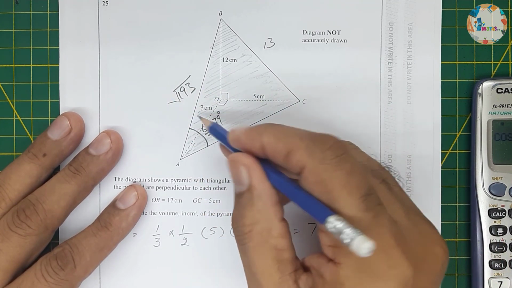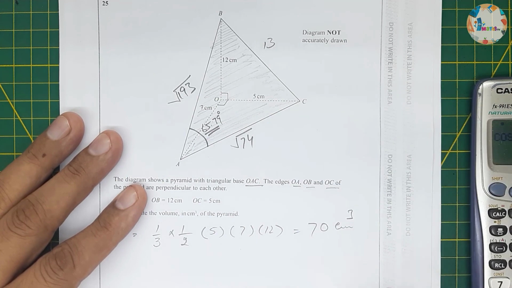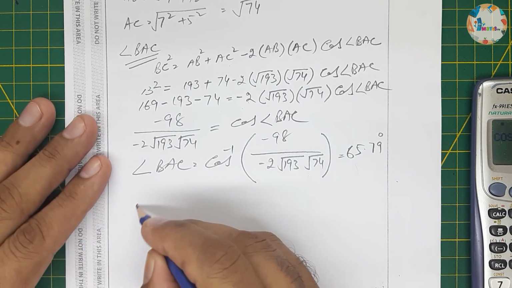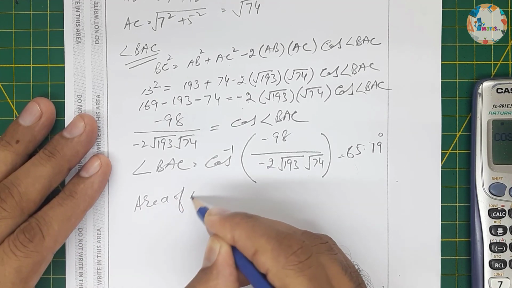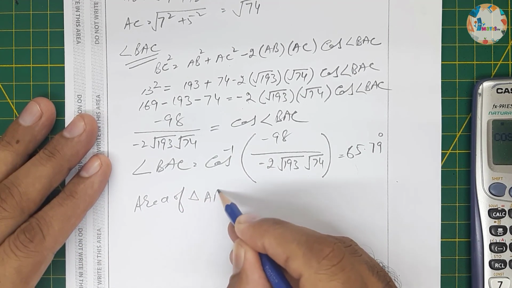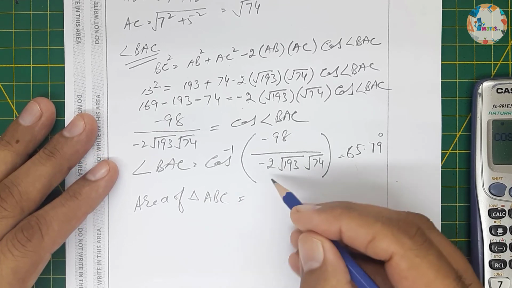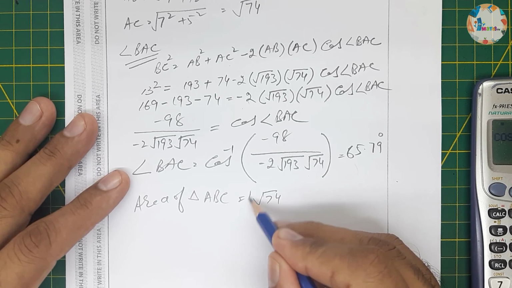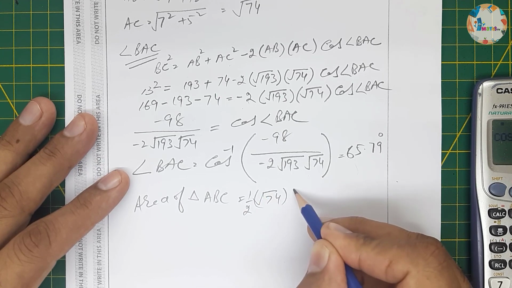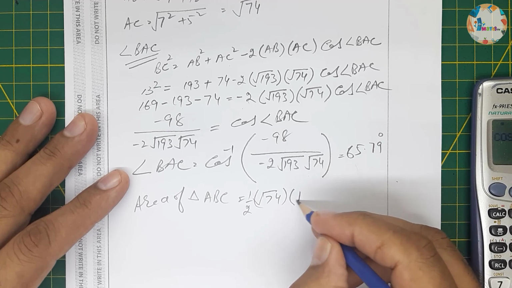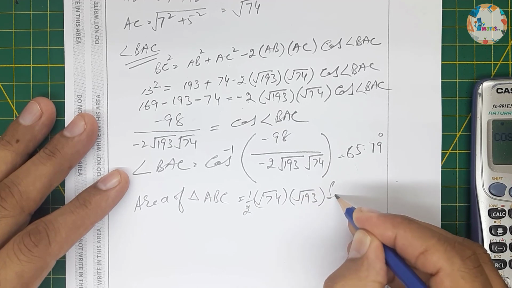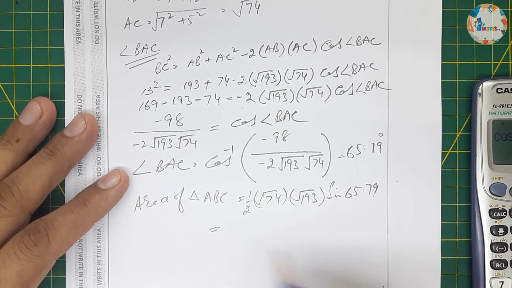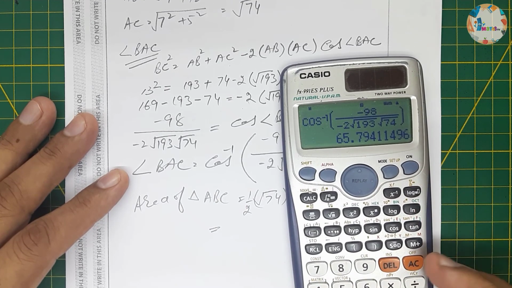Now we will apply area of triangle in terms of sine angle. So we will apply here. This will be area of triangle ABC. Area of ABC will be equal to 1 by 2 into AB into sine C, which is root of 74 into root of 193 and sine of 65.79 degrees, and we can calculate this.